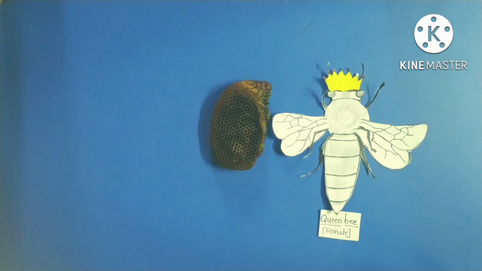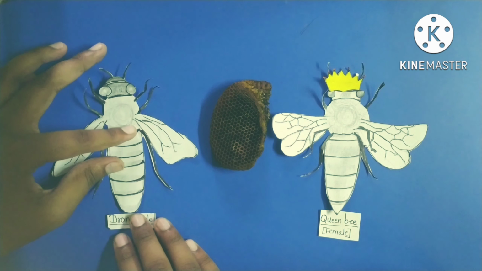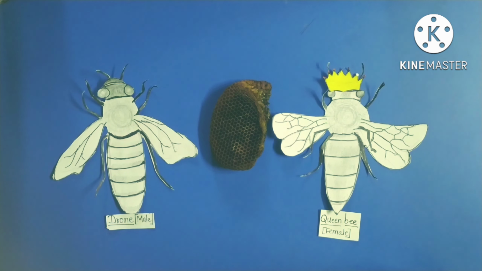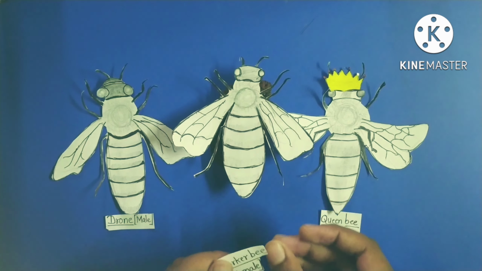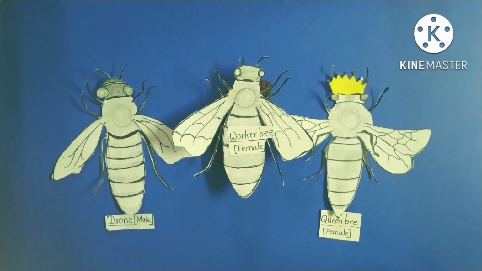Mr. Drone. Mr. Drone is the medium-sized member and the only male. You can identify Drone by the fact that he has the largest eyes among all the members. Miss Worker. Miss Worker is our actual architect. She makes the beehive, and you can identify her by the fact that she is the smallest among all and has small eyes.